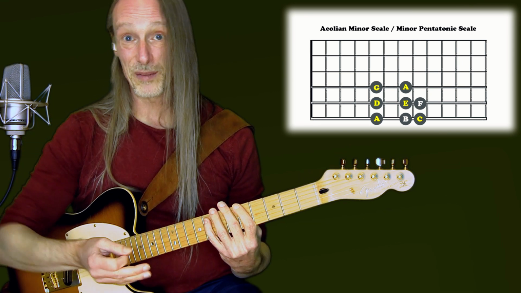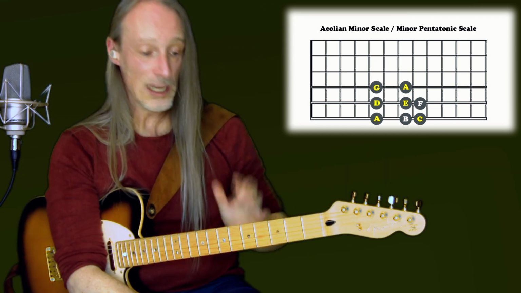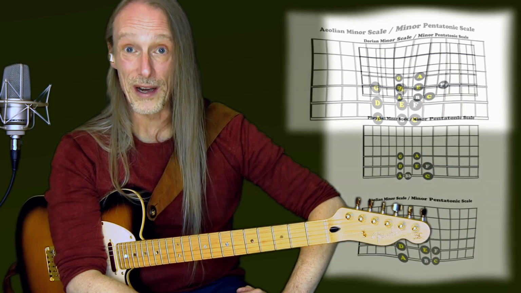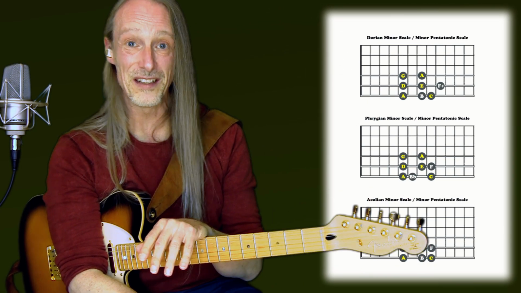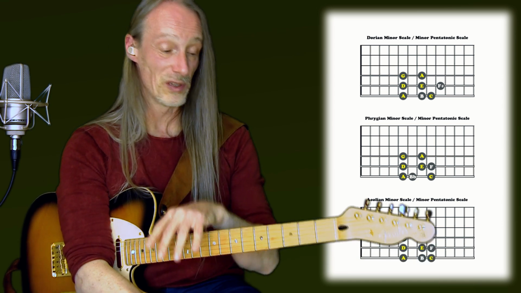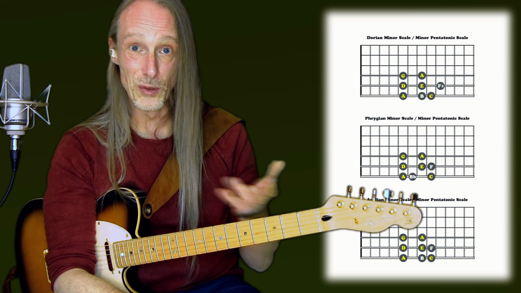Those two notes are not part of the pentatonic scale. Here we already have the explanation why the minor pentatonic fits all of them, because it doesn't interfere. Those differences between those three scales aren't in the pentatonic, so you can use it over all of them.